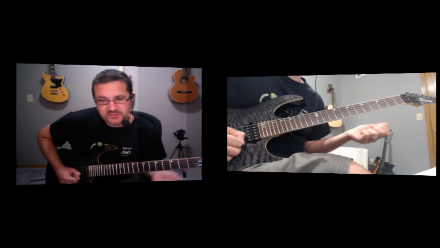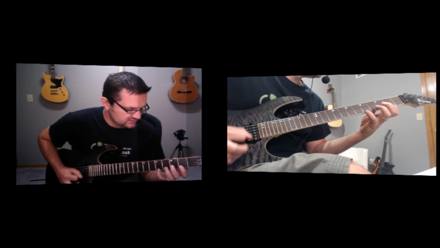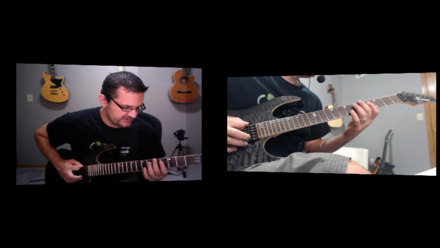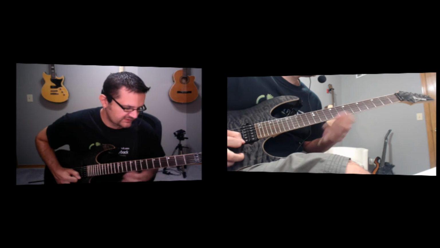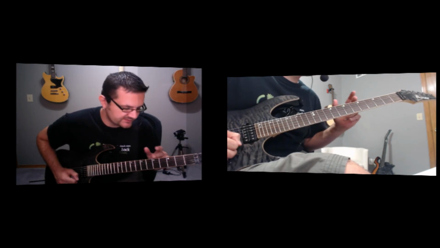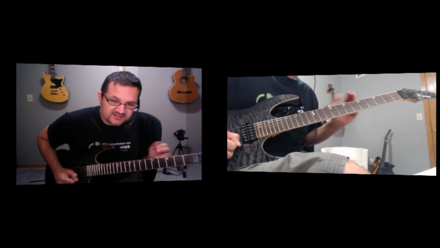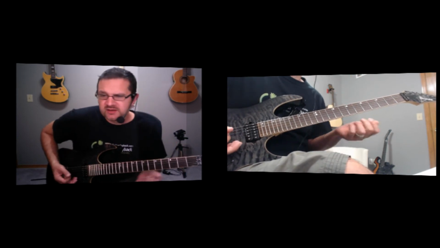Yes, same notes, but if we rearrange these notes in a vertical way, so that we're building the scale from the root vertical, on the right side, that's what we have. So here's that position.